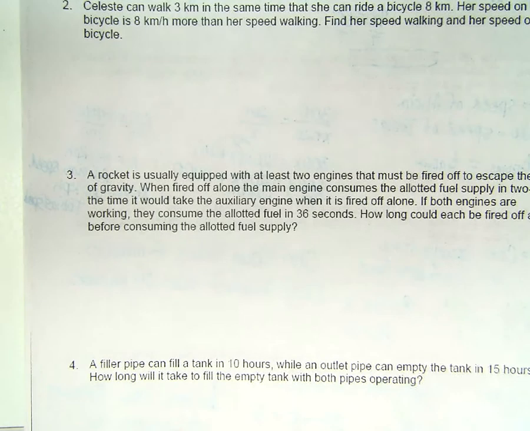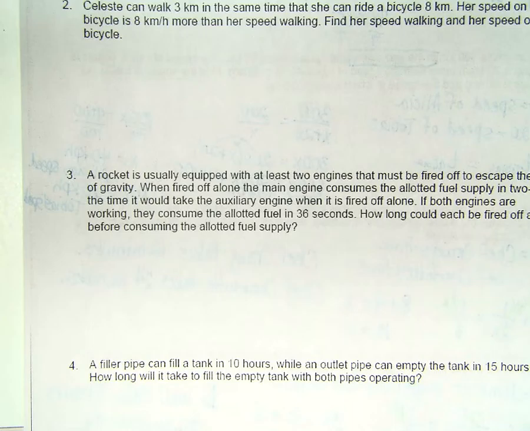You have 4 problems to do on the back of the worksheet for homework, and you have the rest of the period to work on them.